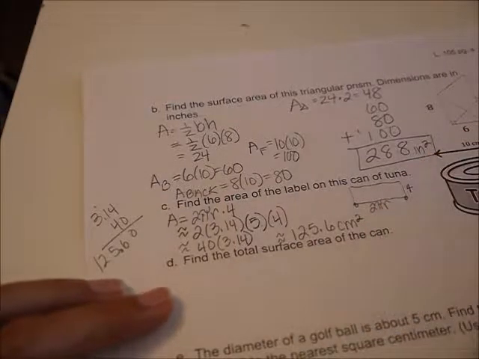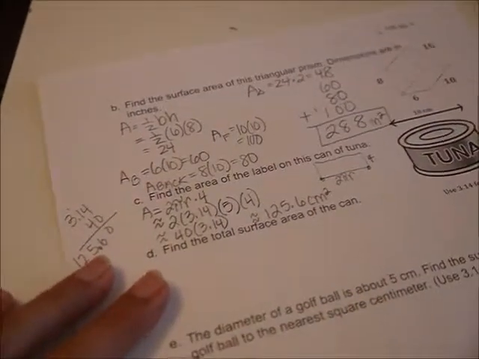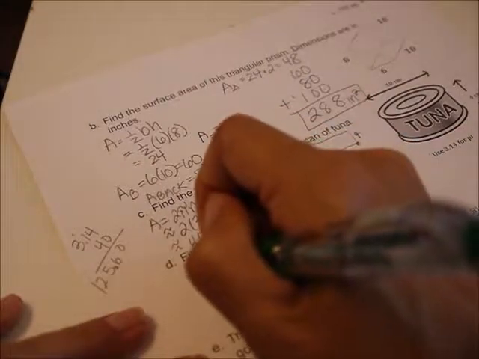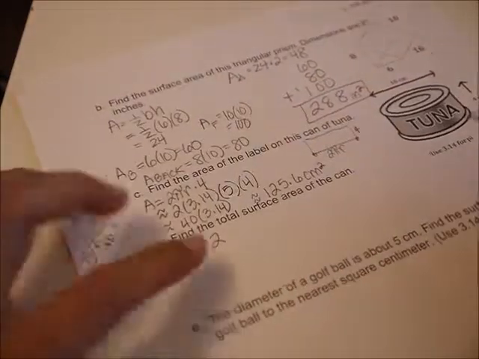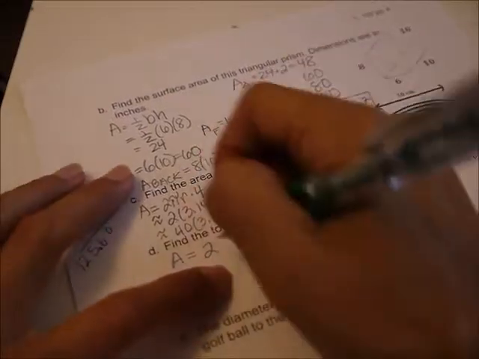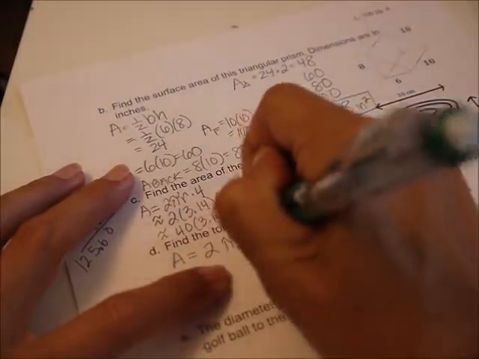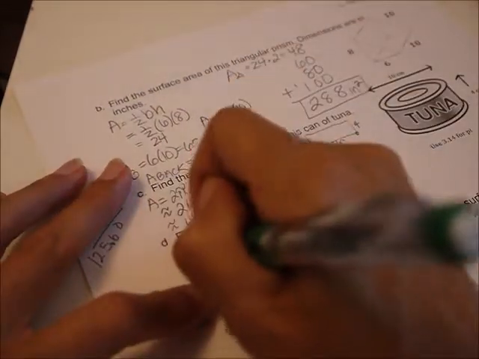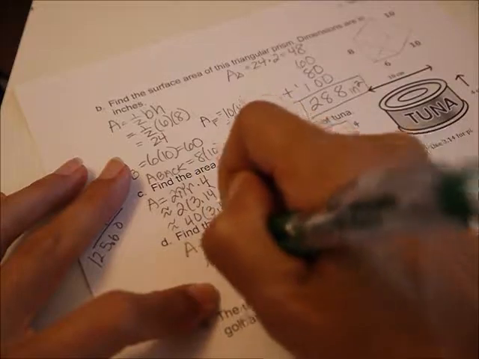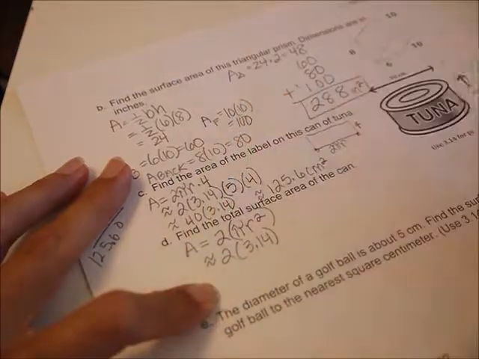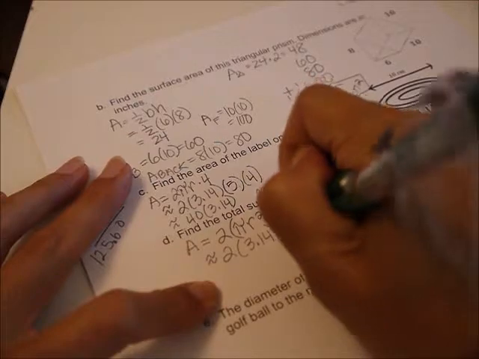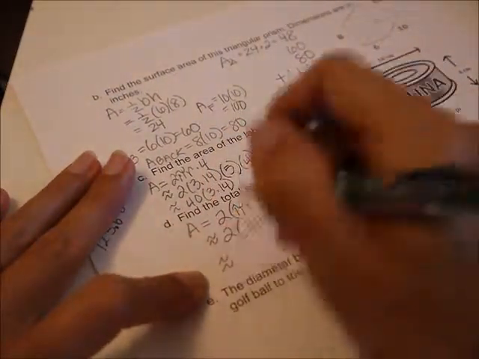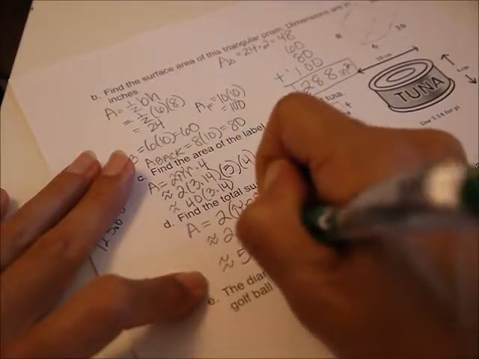Now we're going to add that to the top and bottom to get the total surface area. So let's get the area of the top and bottom. I'm going to say this, the area equals, I'm going to put a 2 out in front. That means we're doubling the area of the top and bottom. So pi r squared, but doubling it. So that equals 2 times 3.14 times 5 squared, okay? Which is 25 times 2, which is 50 times 3.14.